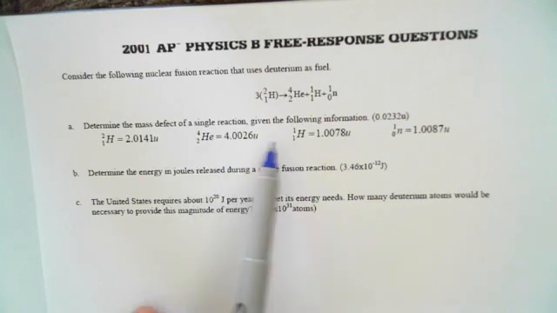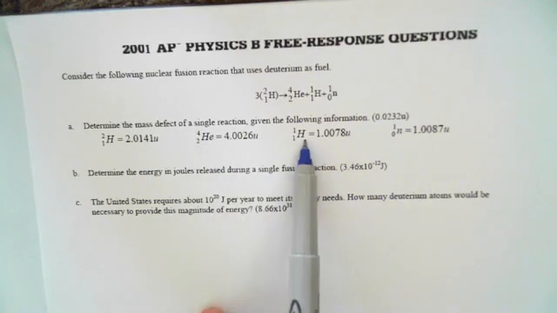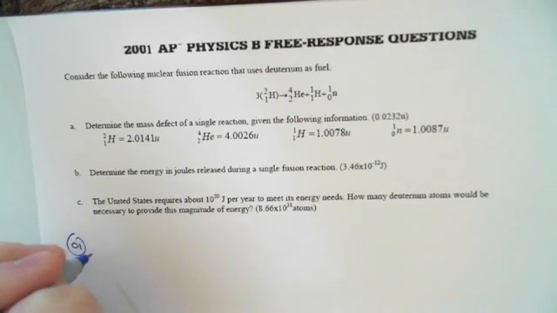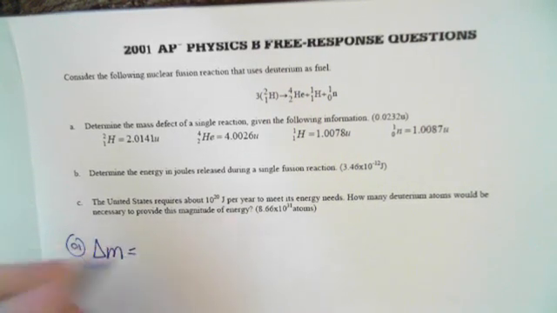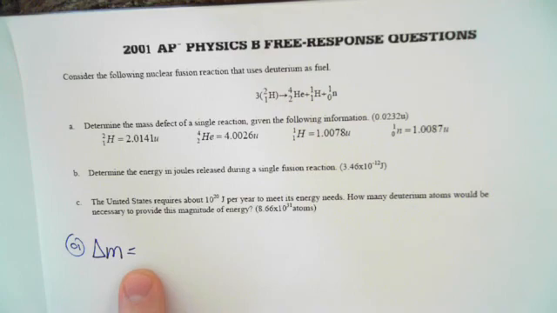Here it gives us the mass, remember AMUs is the same as U's, of deuterium, your helium, your hydrogen 1, and your neutron. So for part A, mass defect, guys, is your delta M. Remember, it's just your products added together minus your reactants added together.